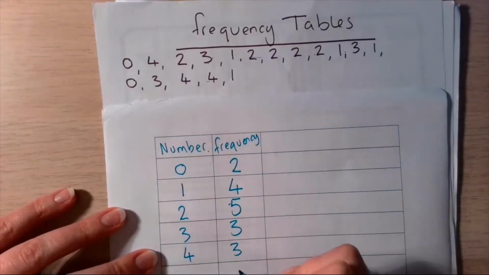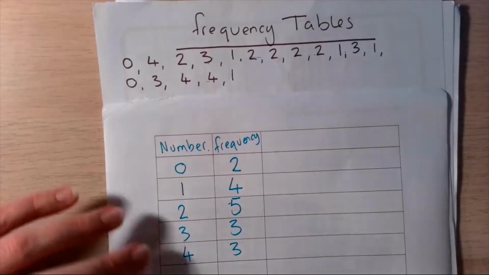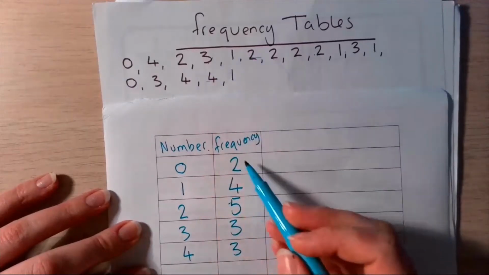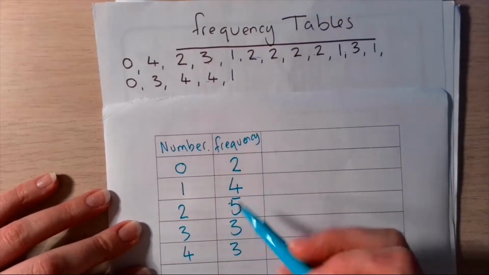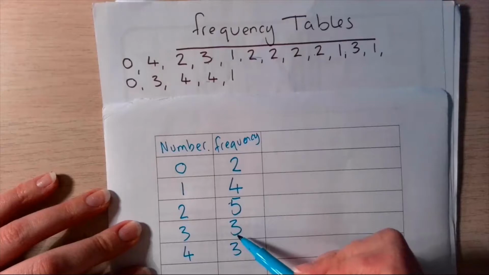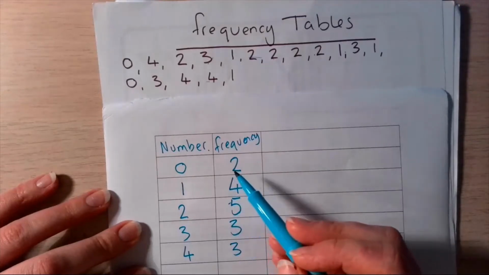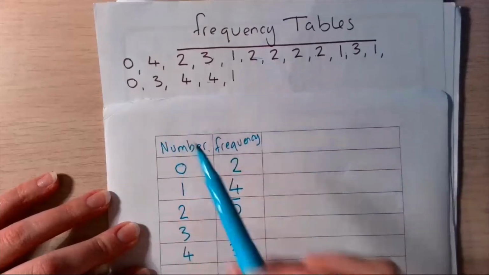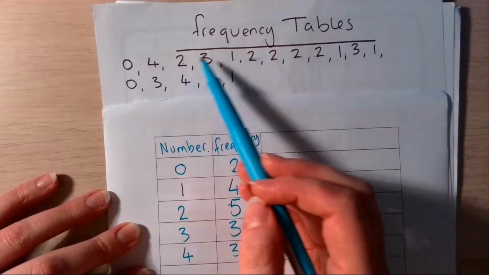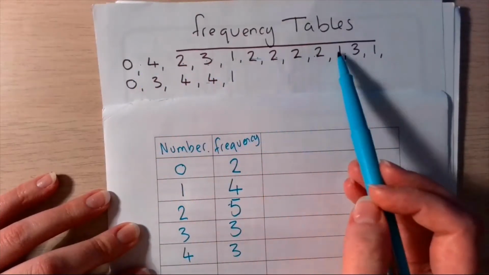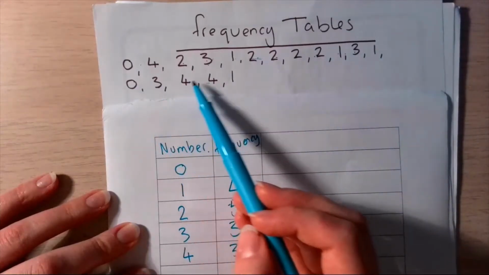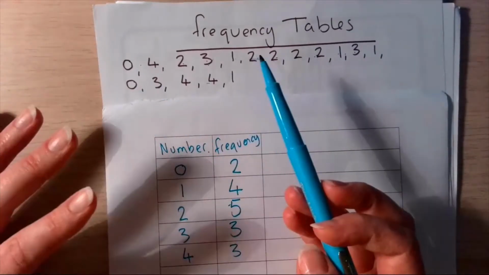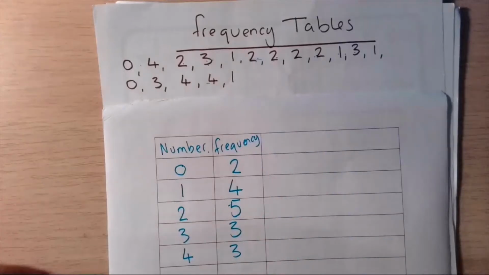Now we can check we've got that right by seeing how many numbers there are and what our total frequency is. So we've got 5, 6, 7, 8, 9, 10, 11, 15, 16, 17 all together. So there should be 17 numbers here. We'll check. 1, 2, 3, 4, 5, 6, 7, 8, 9, 10, 11, 12, 14, 15, 16, 17. So we've not missed anything out. That's really important that you don't miss any out.